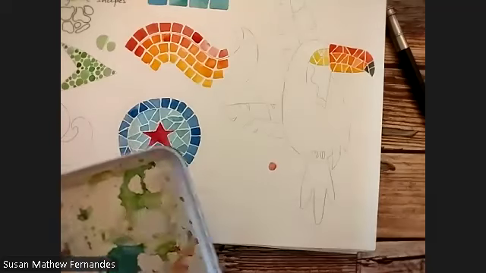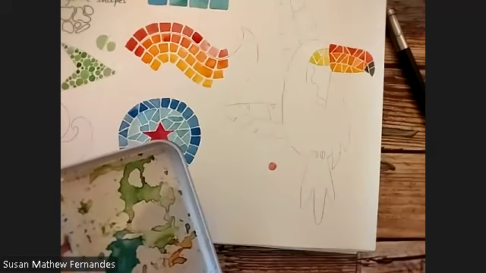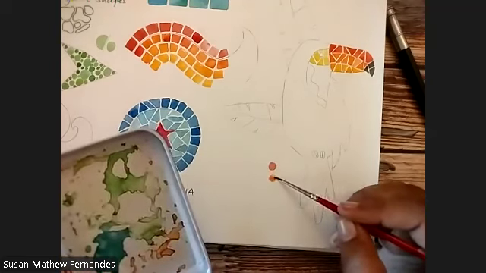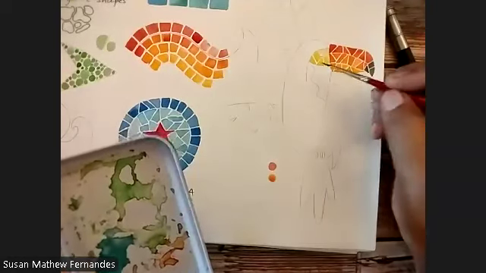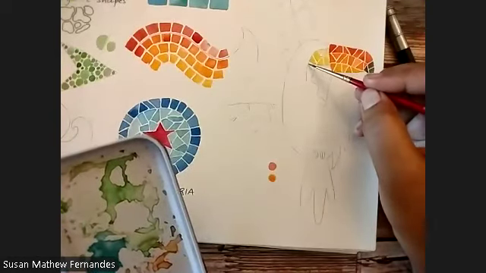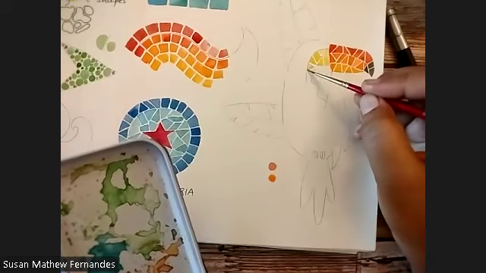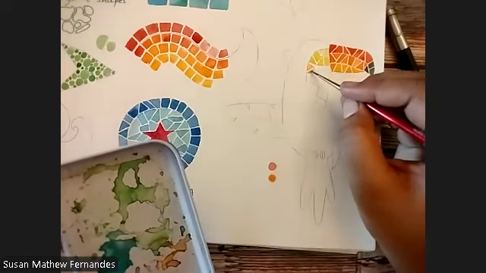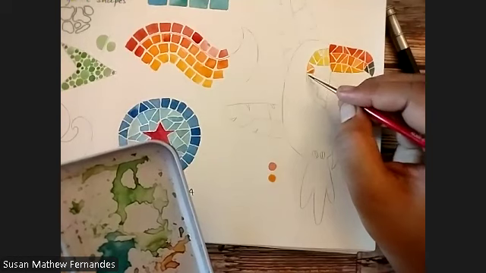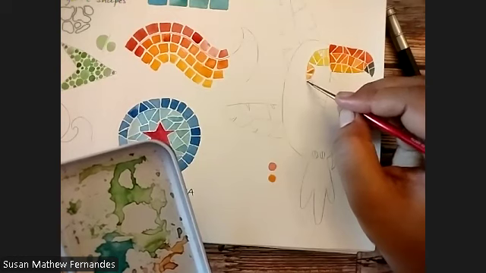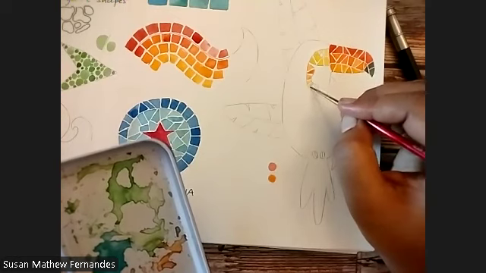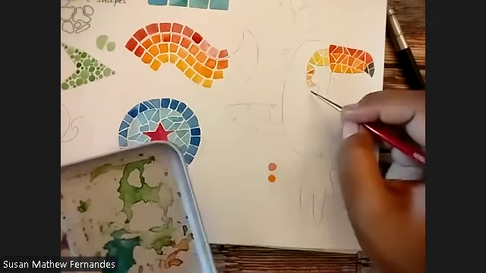Bit dark. Maybe not that color. Let's try this. This is orange. Yeah, I'll go with orange. Watered down orange. In thin areas like this, you can just put almost vertical lines, like this. Mosaics like this in thin spaces.